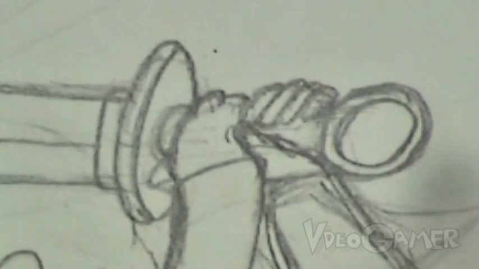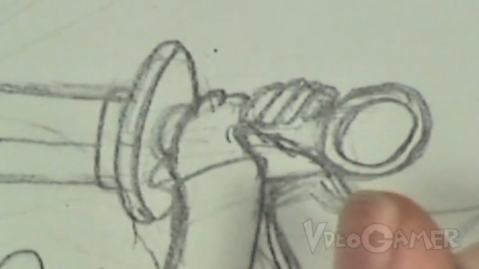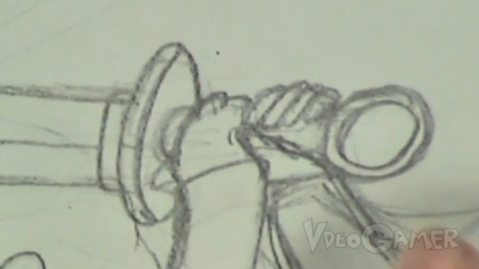If you want to, you can change the position of the hands, maybe. It's up to you. Be creative.